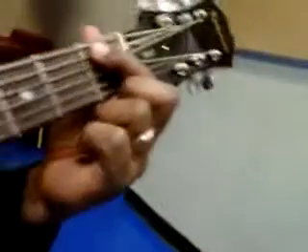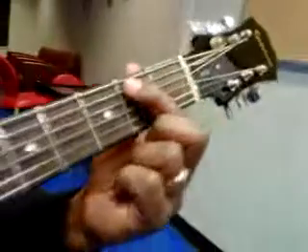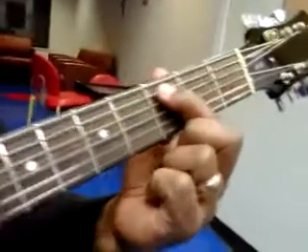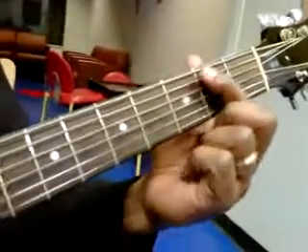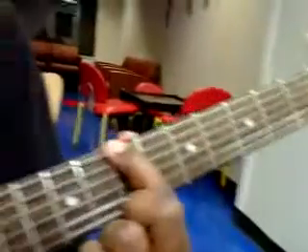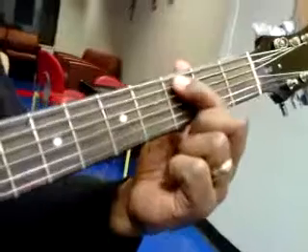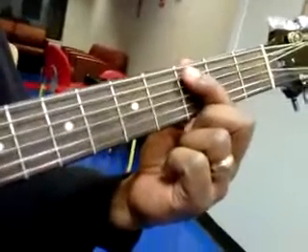We can try it on the 5th string. Open string is A, A sharp, B, C. There's no sharp between B and C. Same thing here. B, C, and it's actually the same notes. Right? Generally in music, there's no sharp or flat between B and C or between E and F. All the other notes have a sharp and flat between them.